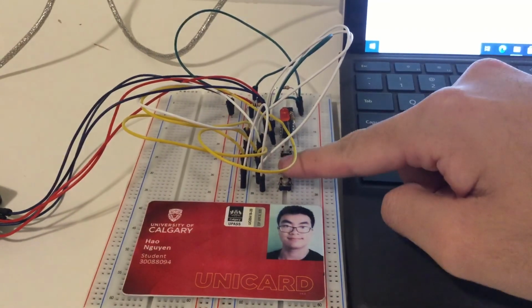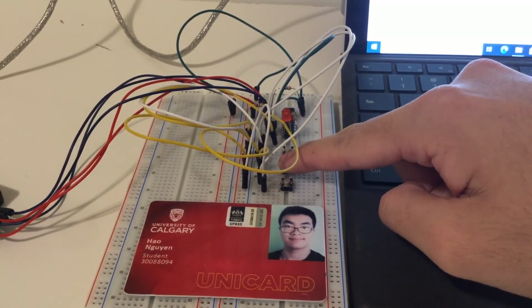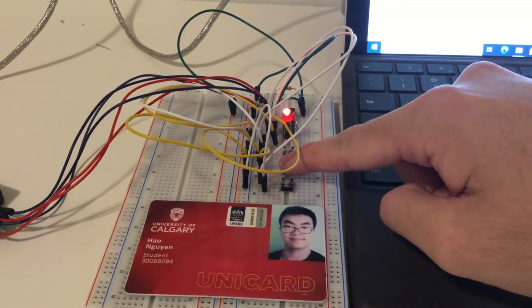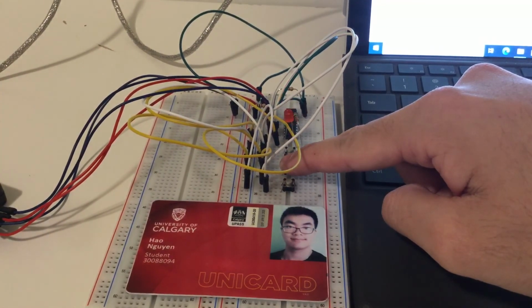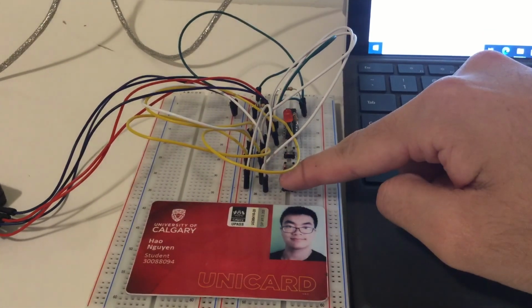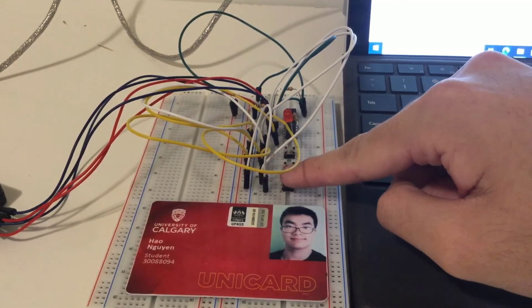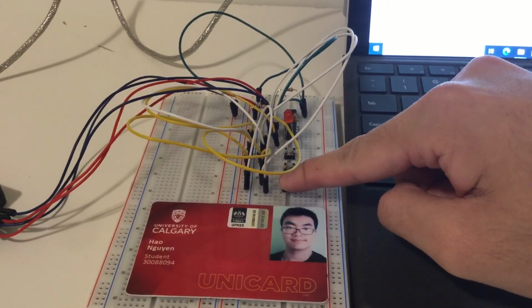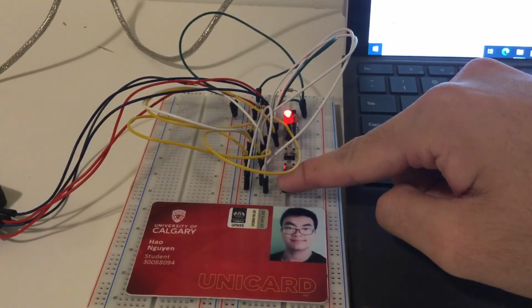Alright, now I will press the second button. It should give us a 2 second interval. I will now press the third button, which should give us a 3 second interval.